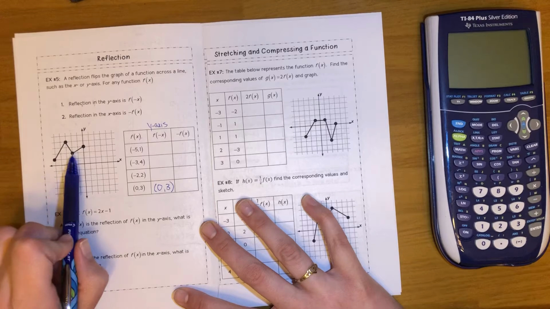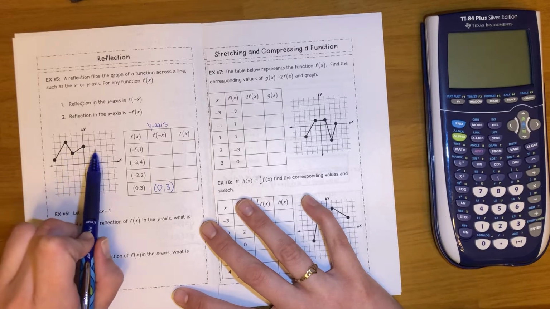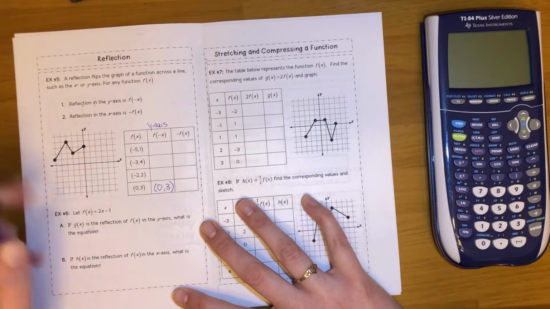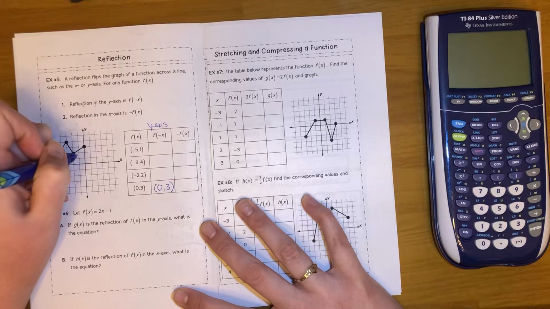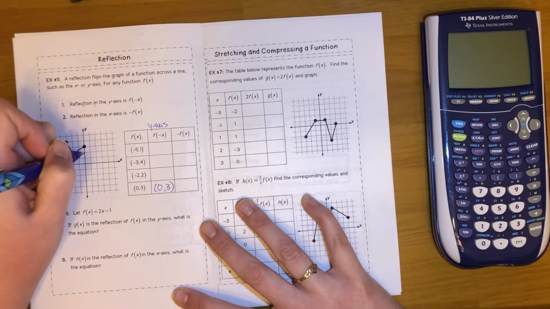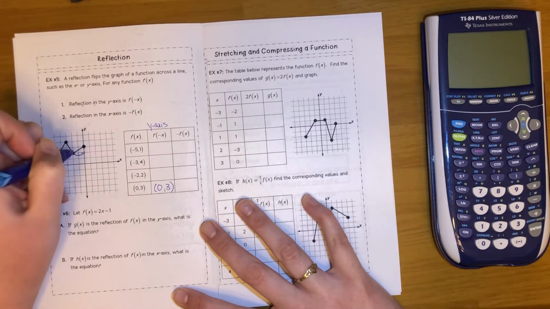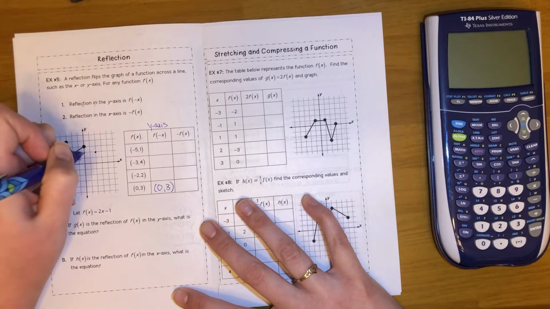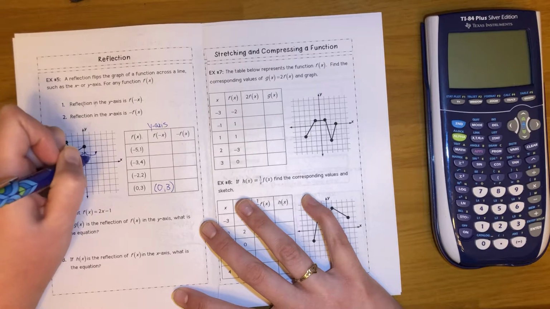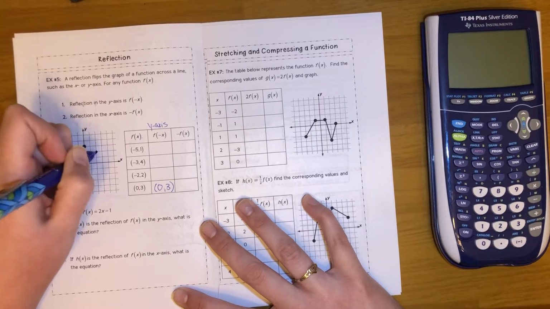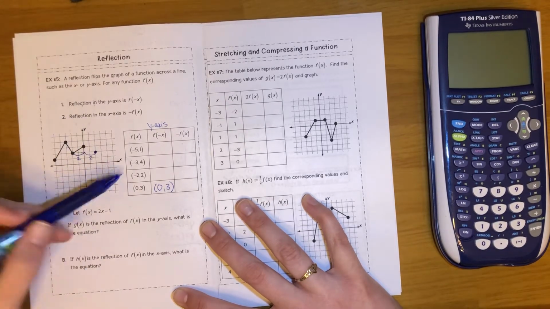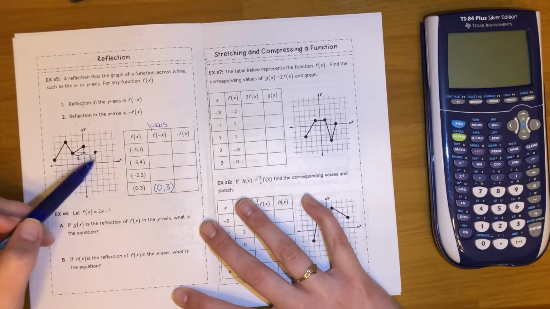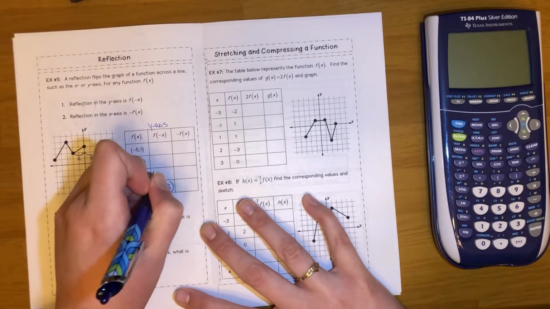Now if I take this point and I flip it all the way over, it's got to go the same distance across the y-axis that it is on this side. So this point is 2 away from the y-axis. So I'm just going to take it all the way over, and I'm going to put it 2 over on this side so that they are in the same places. So this point, which was the negative 2, 2, is now at positive 2, positive 2.